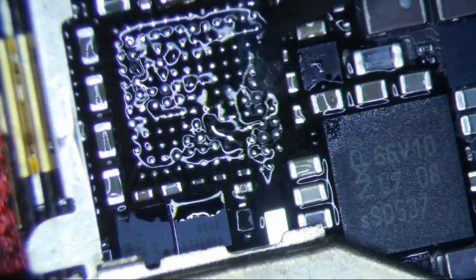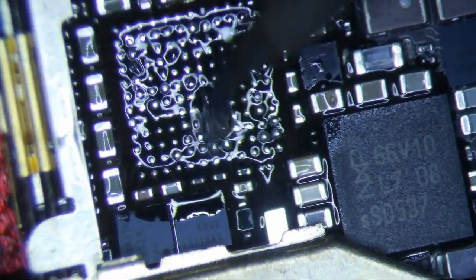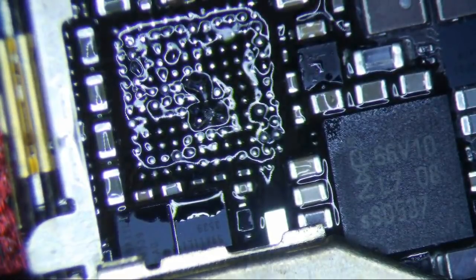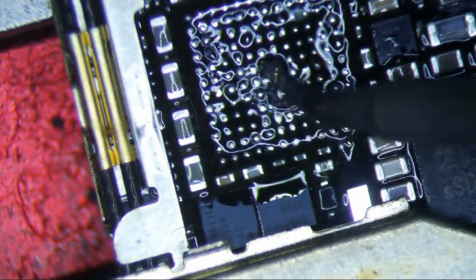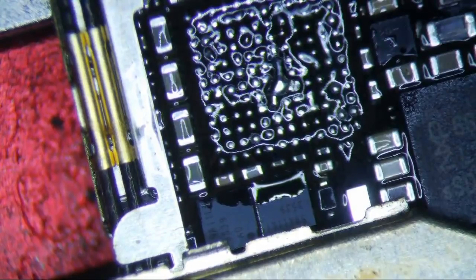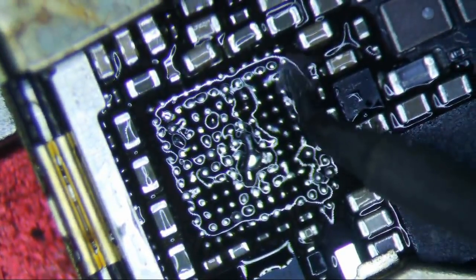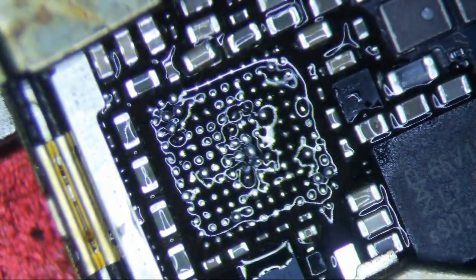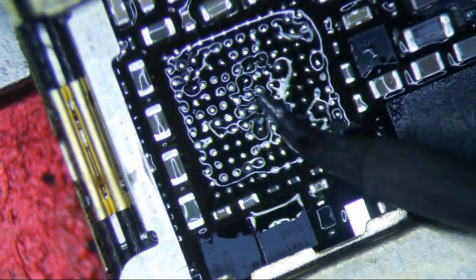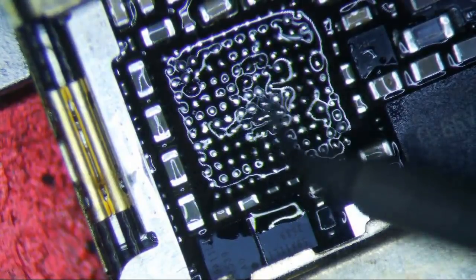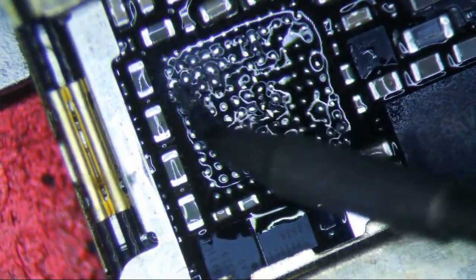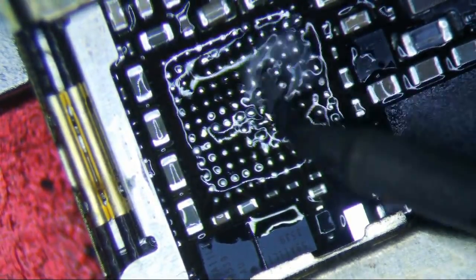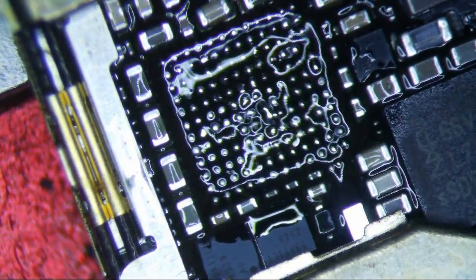So I'm not too confident about this repair, but I told myself that I would just redo this chip right here, and if that doesn't fix it, then I'll call it a day, or I'm going to call it a day either way, after I replace this chip.